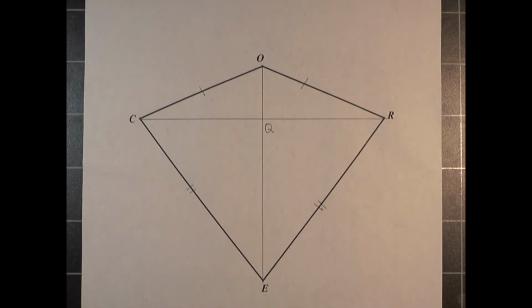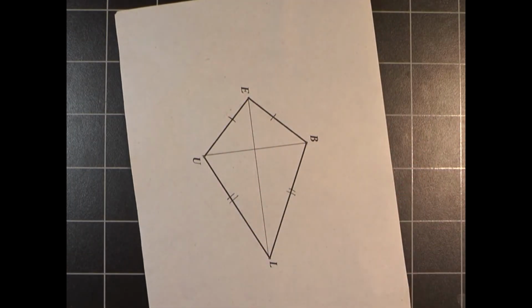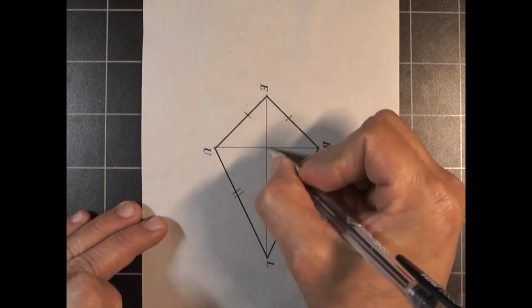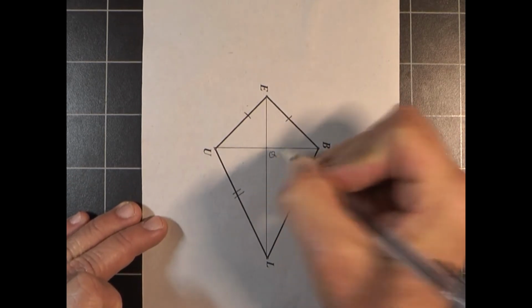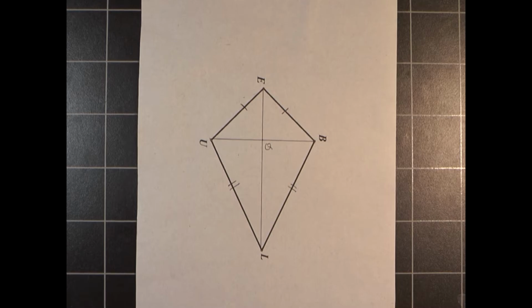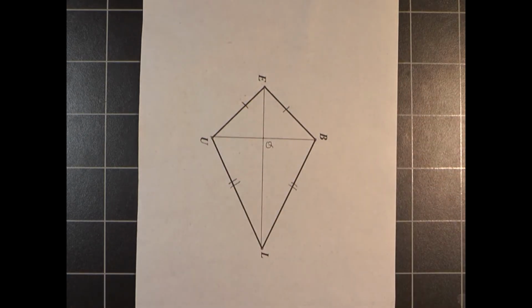Let's take a look at the other kite. This is the point of intersection. We know that EQ is definitely shorter than QL.